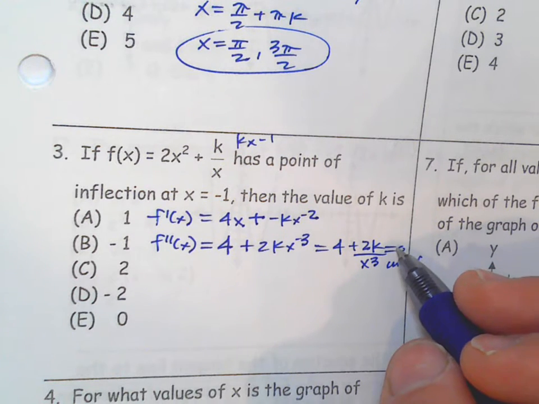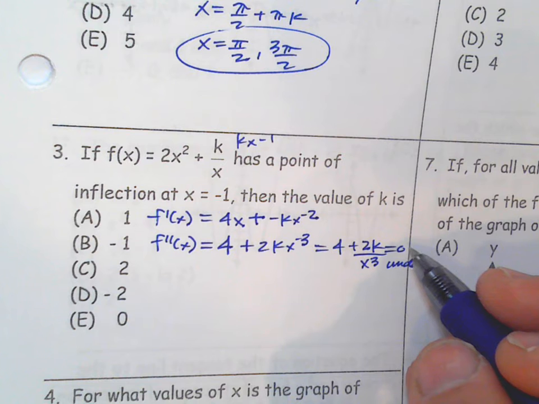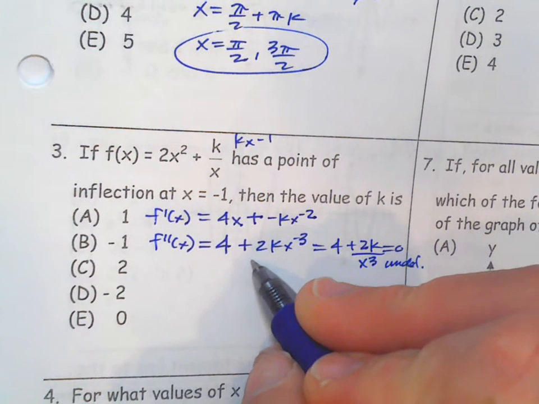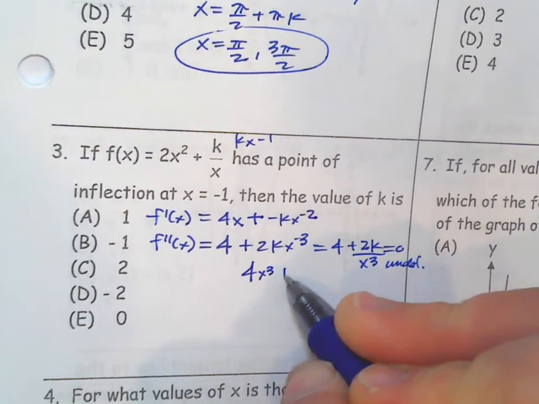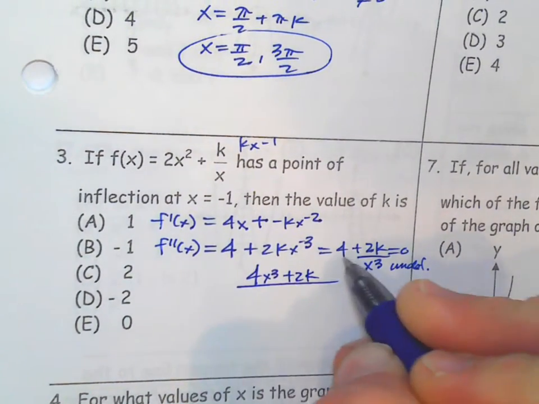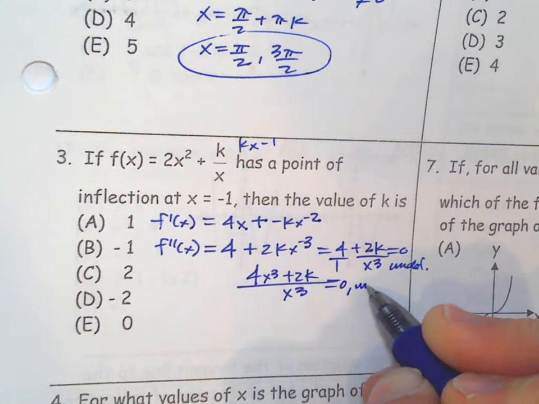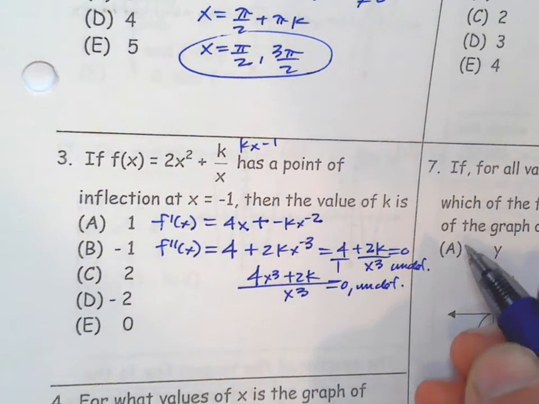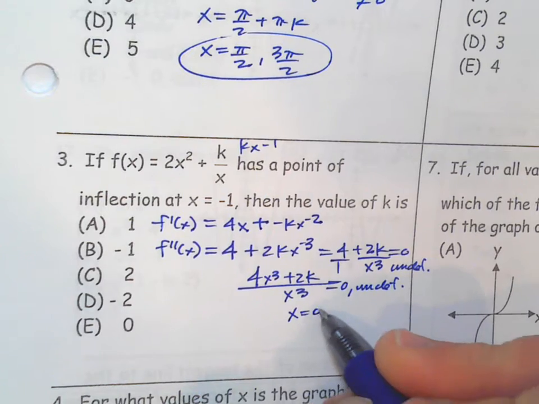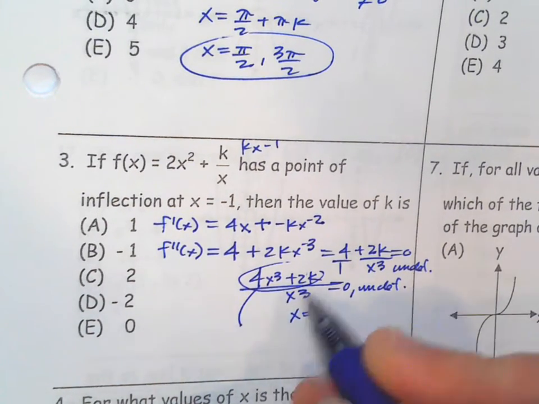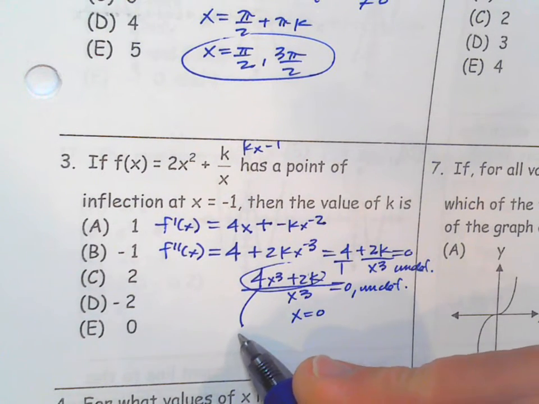So let's see. We should probably solve this. We could get the least common denominator, which is a lot of times what we like to do with rational equations. So x equals 0, but then this is the one that has k in it, so that's got to equal 0.